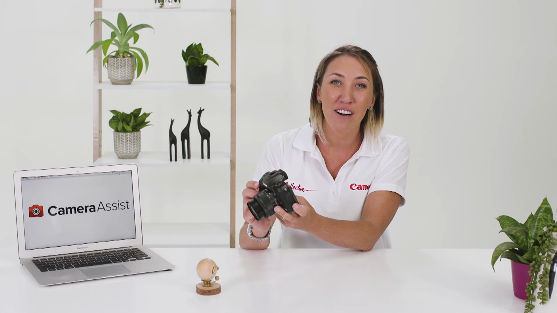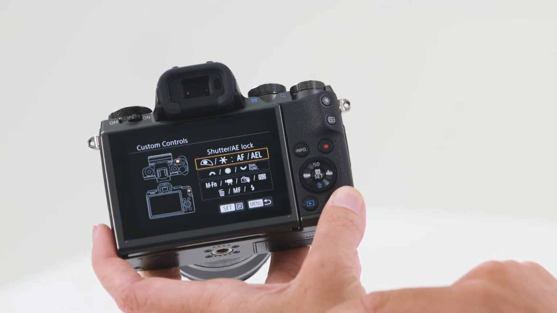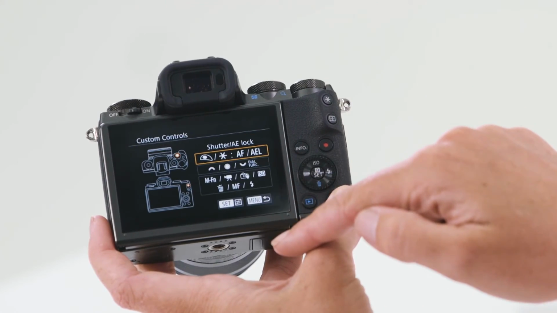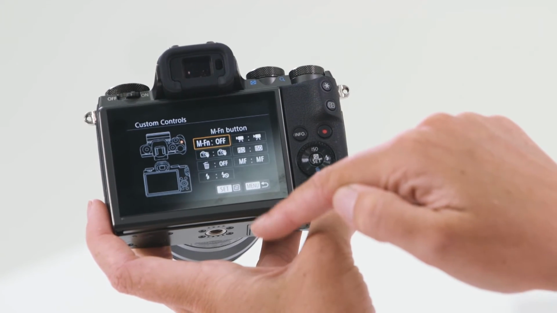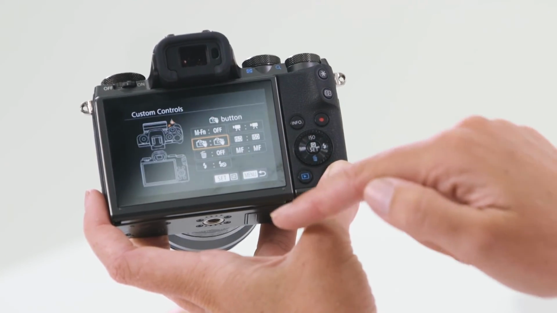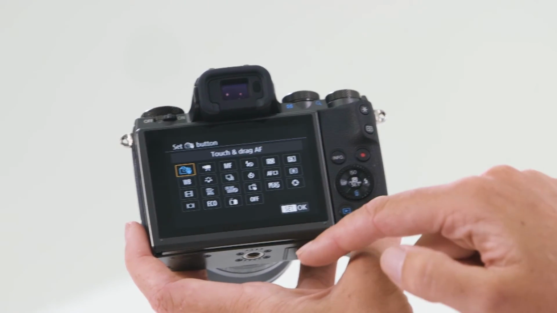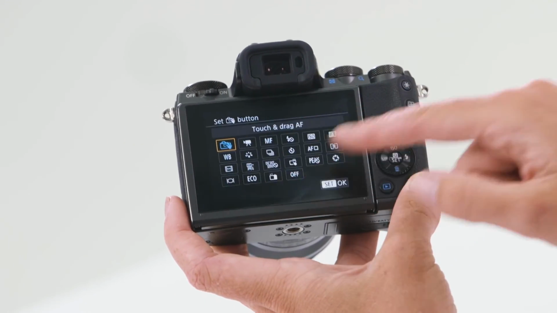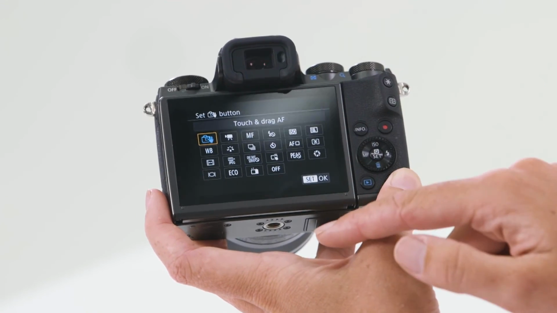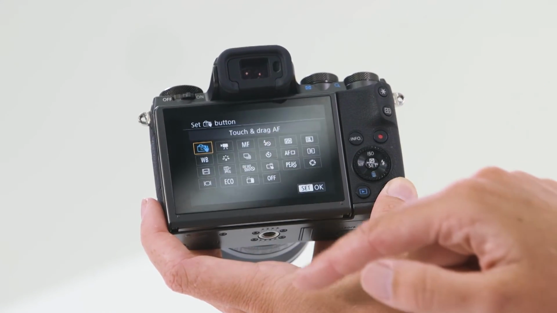If you'd like to customize some of the buttons and dials that I've shown you here today, you can do so. You can do quite a lot within the custom controls. Simply press this button on the back of the screen and you'll be able to see which buttons you can assign for a new feature. For example, AF touch and drag button at the front of the camera, I can reassign that to be a variety of different features. Could be manual focus, burst mode, picture styles, white balance. You have quite a few options that you can reassign these buttons to.